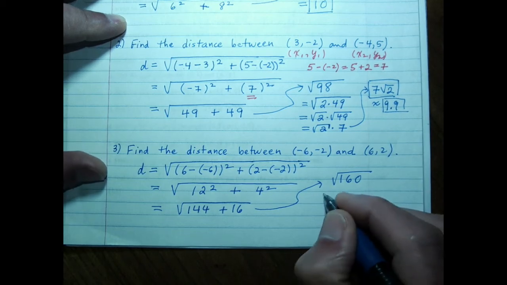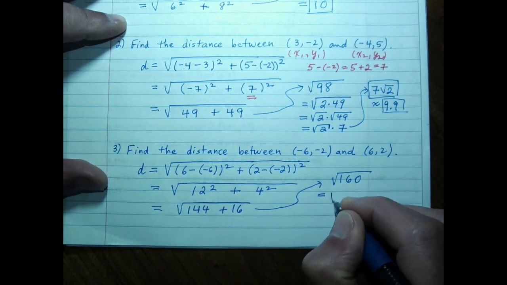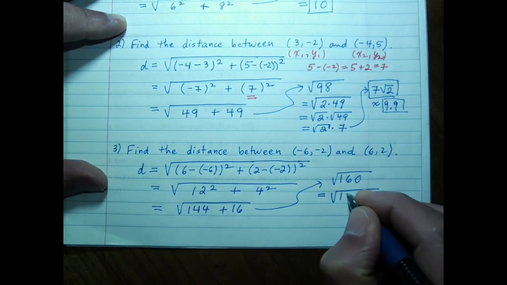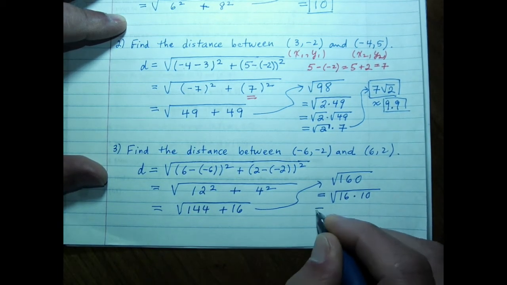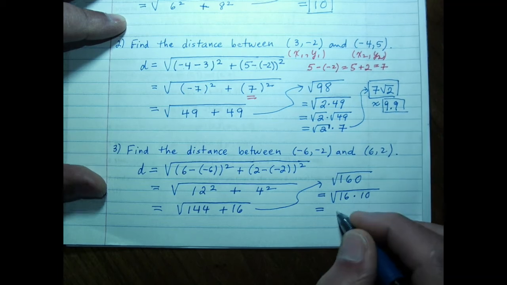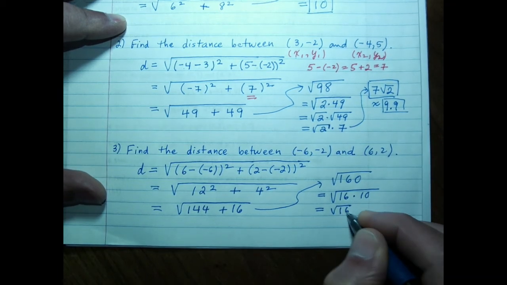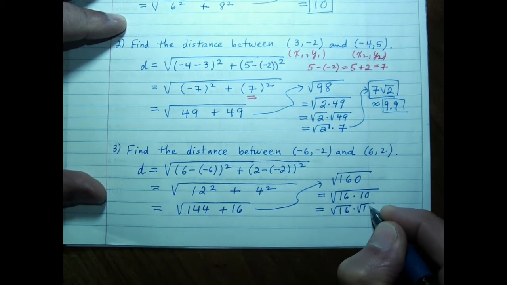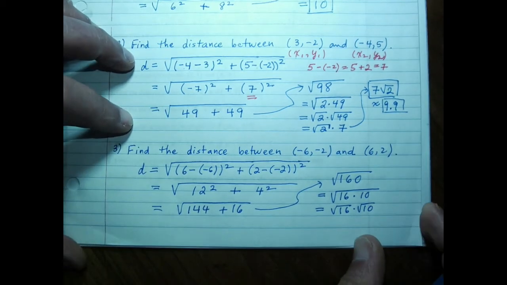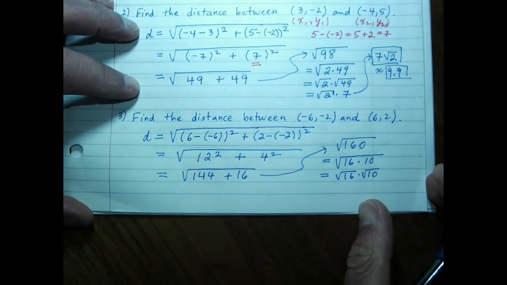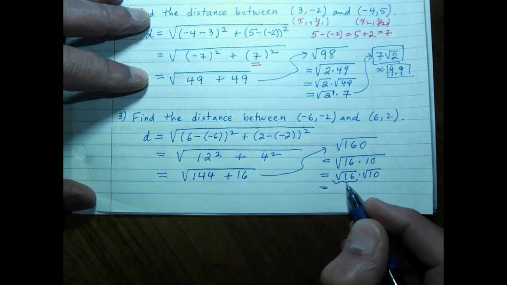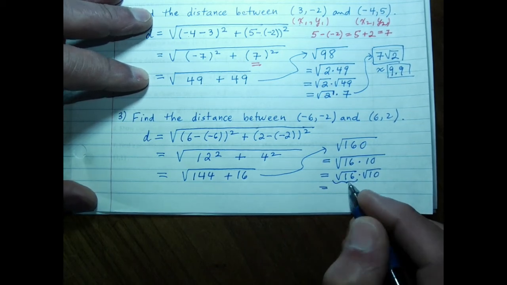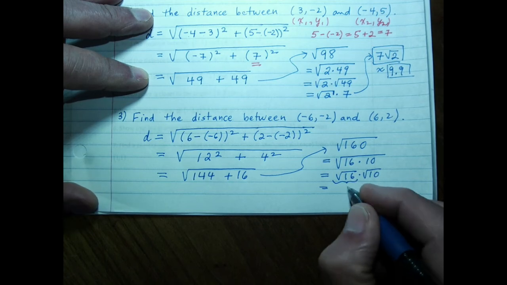And then try to simplify that square root if you can. Here I see that I have a 16 times 10. So when we're multiplying, we can take the square root separately. So I can write that as radical 16 times radical 10. Then I can take the square root of 16, because 16 is a perfect square.